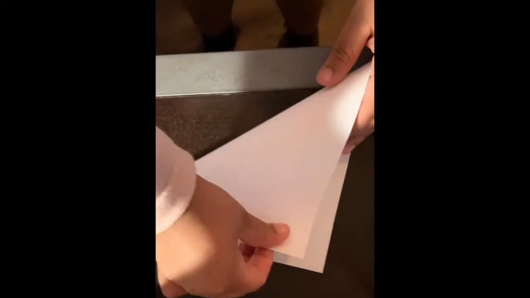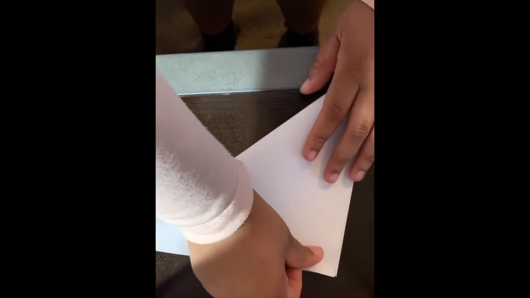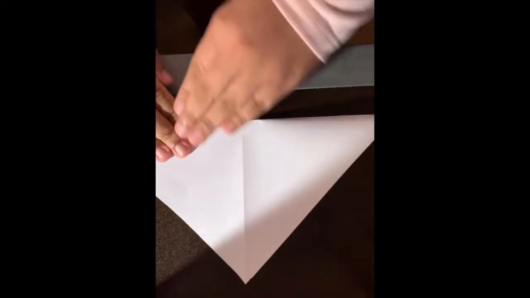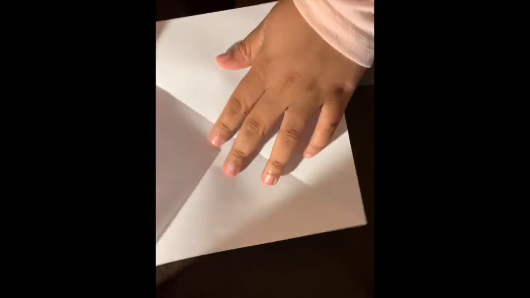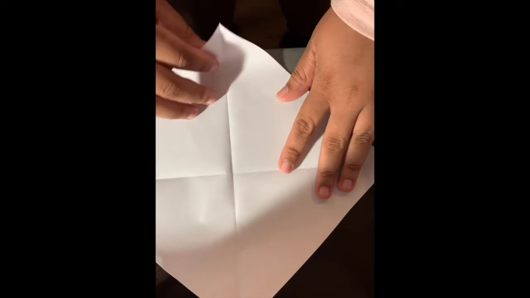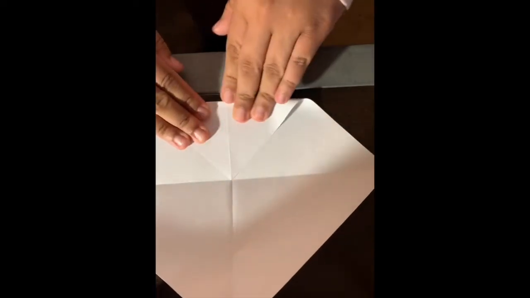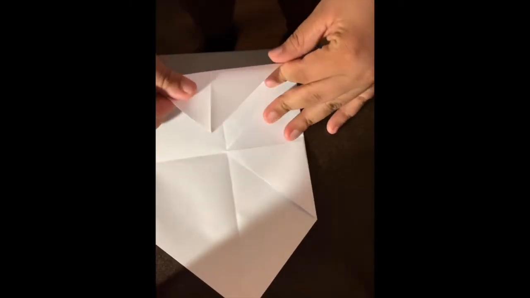Next, we will reinforce the crease we made at the beginning and repeat this same process by folding another corner to its opposite corner in order to create another crease. Now we have 2 long creases in our paper. Then we will take each corner of our square and fold it into the center point of the paper and create a crease after each fold.